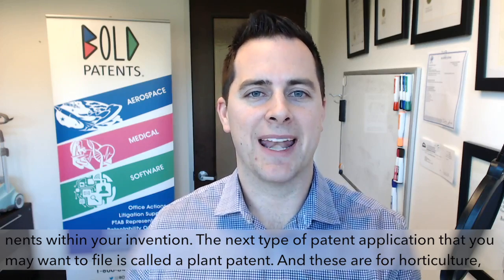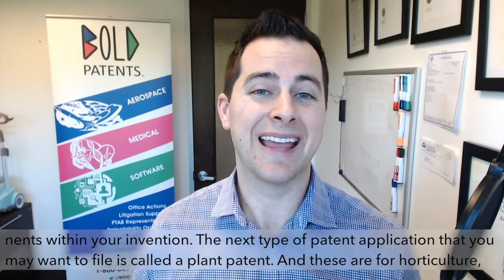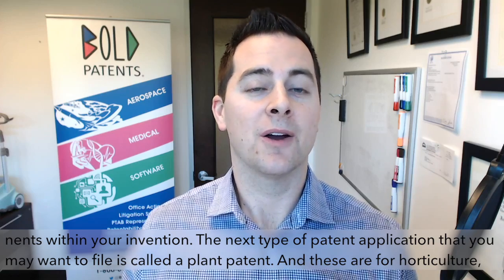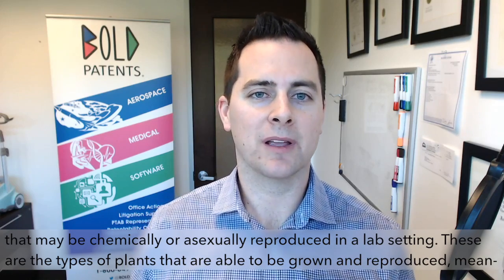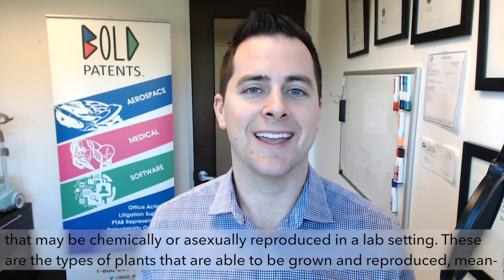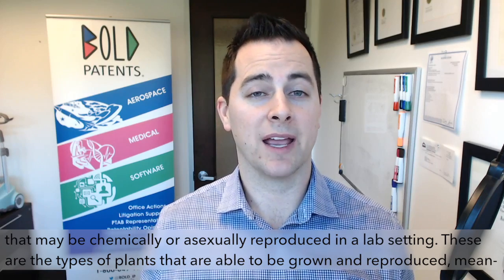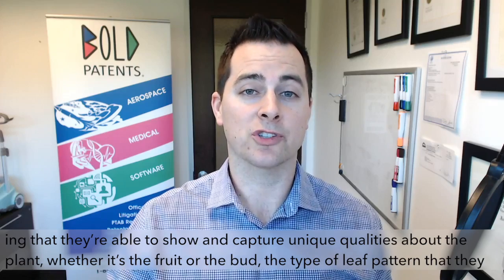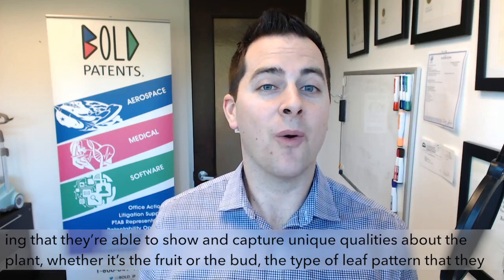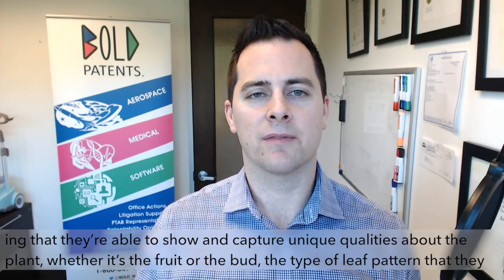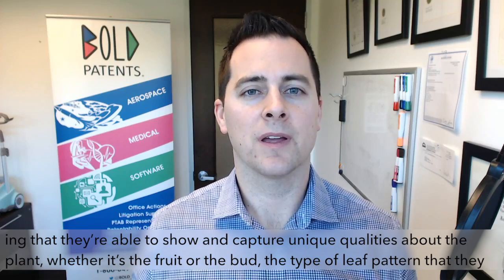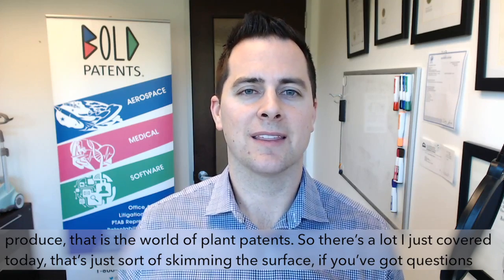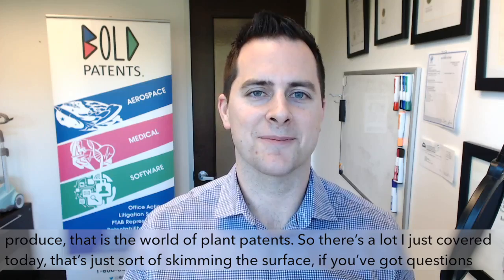The next type of patent application that you may want to file is called a plant patent. These are for horticulture that may be chemically or asexually reproduced in a lab setting. These are the types of plants that are able to be grown and reproduced, meaning that they are able to show and capture unique qualities about the plant, whether it's the fruit or the bud, or the type of leaf pattern that they produce. That is the world of plant patents.